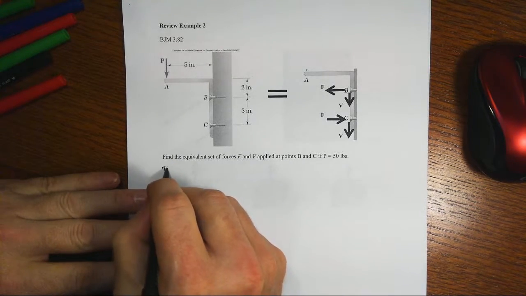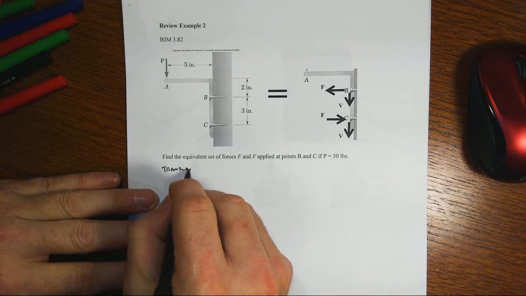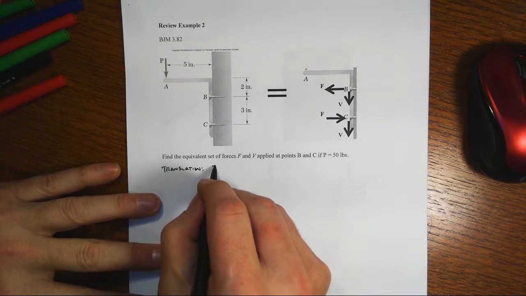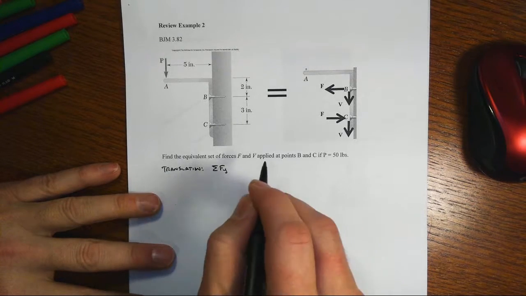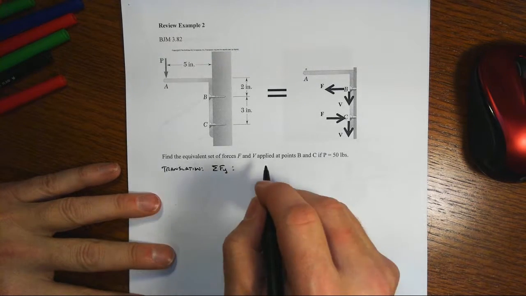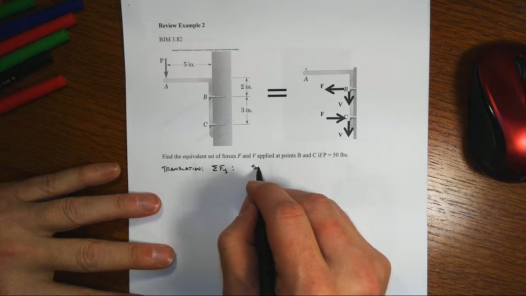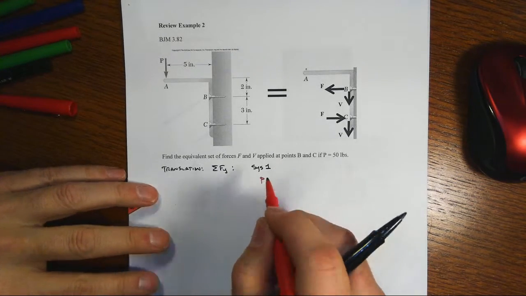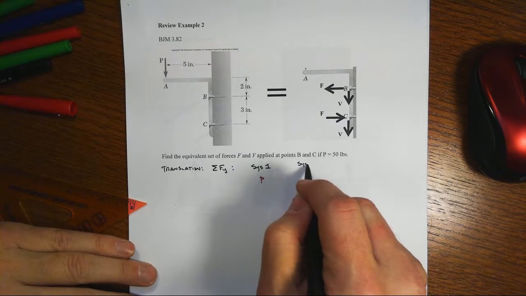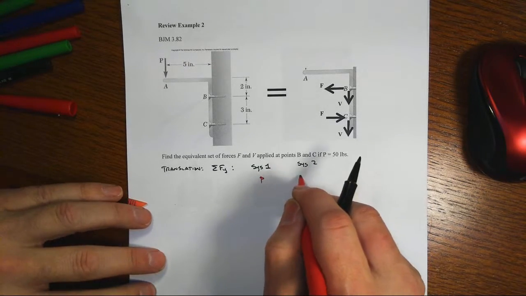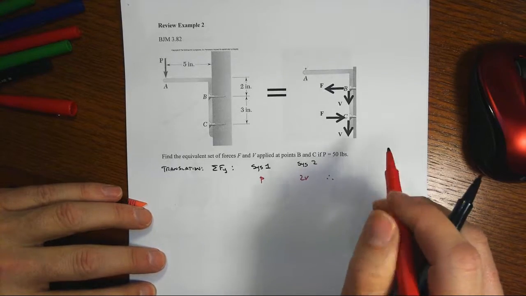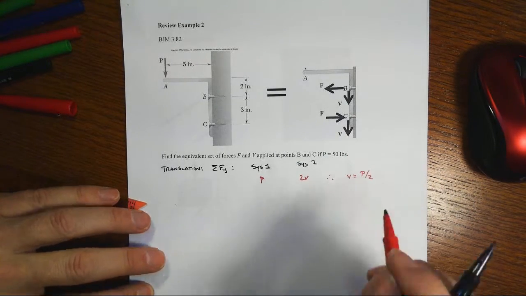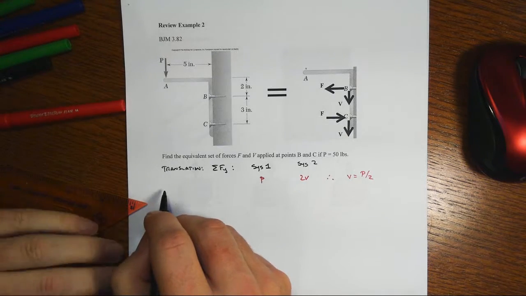So from a translation standpoint, we have a sum of forces in the Y that has to be the same on each one. That would be, in system 1, we just have P. In system 2, we would have 2V, so therefore V would have to equal half of the total load.